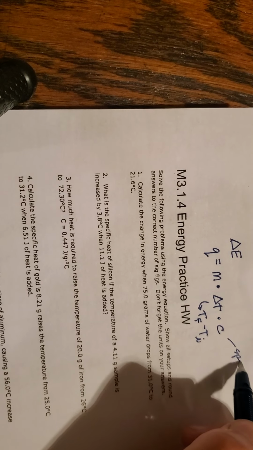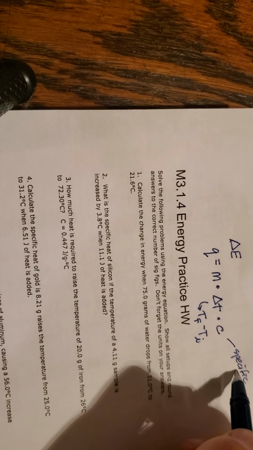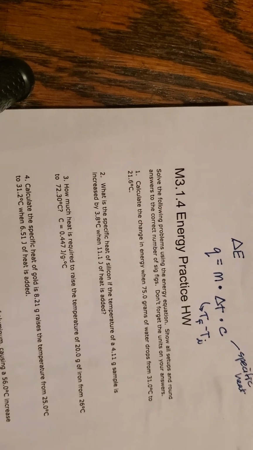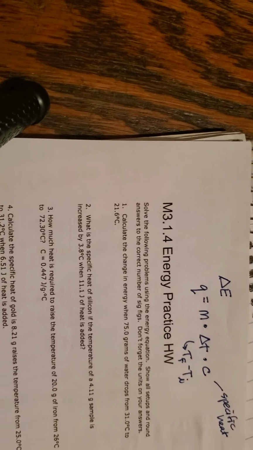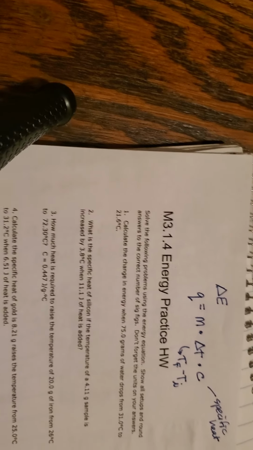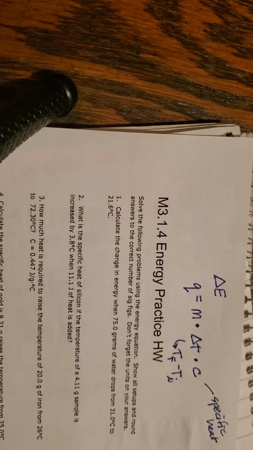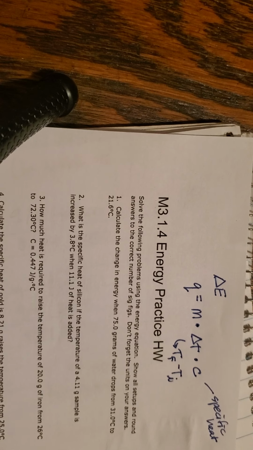C is specific heat. And that is just a value that you would look up on a chart. It is a property of the substance, and each one has a different one. On the lab, we were only using water, so that's why we use the same 4.18 each time.